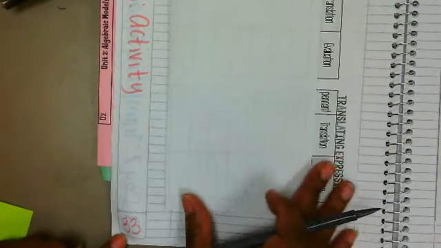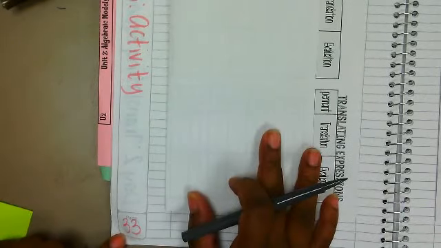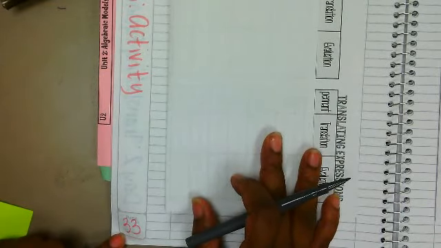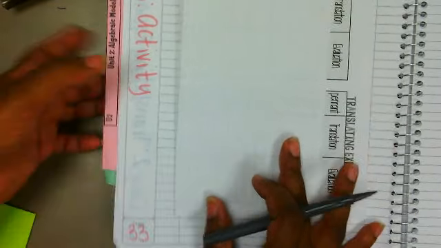I'll give you guys a second to get that organized. Now don't forget, yesterday's pennant activity that's still hanging in the classroom is going to be on page 33 in your notebook. Make sure that you've gotten that completed. If it needs to be checked, you're going to have to see me tomorrow when I come back.